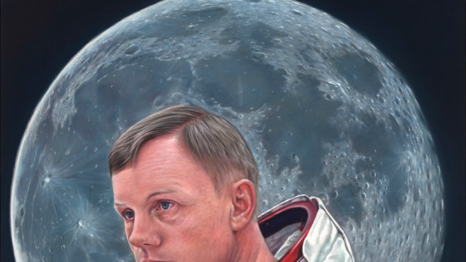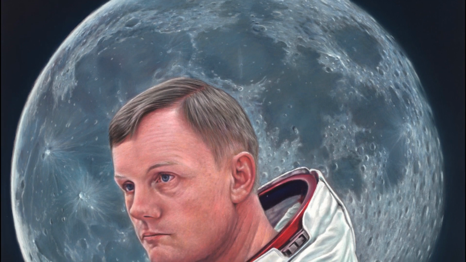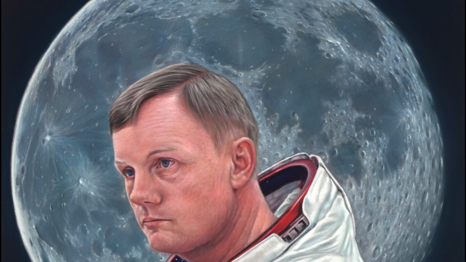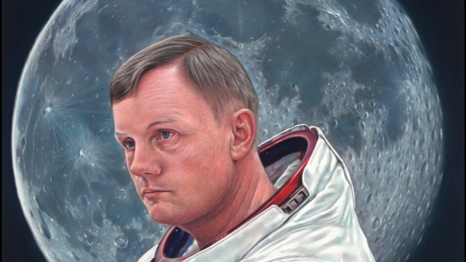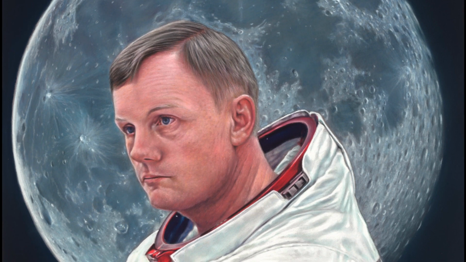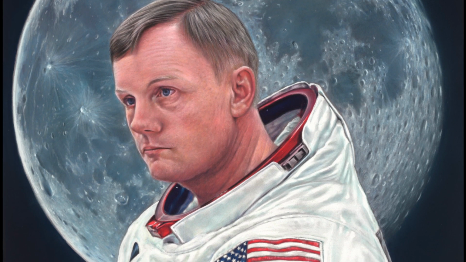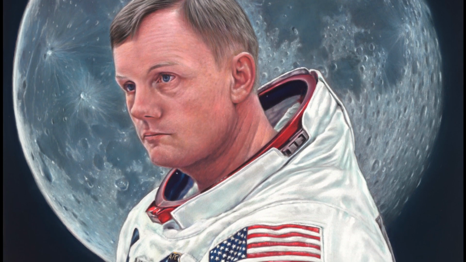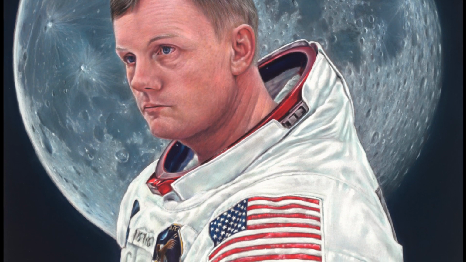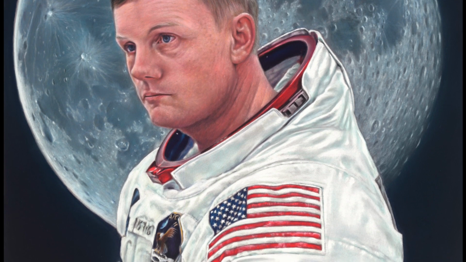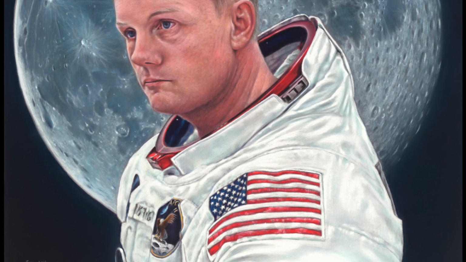If you look just to the right on the moon, just to the right of Neil Armstrong's ear, you'll see that I put a little boot print there, signifying the exact place where he made his historic first step onto the lunar surface. That boot print in this painting is a symbol of intent, because this is Neil Armstrong on the 16th of July 1969, when he was suiting up and about to embark on that most historic mission.